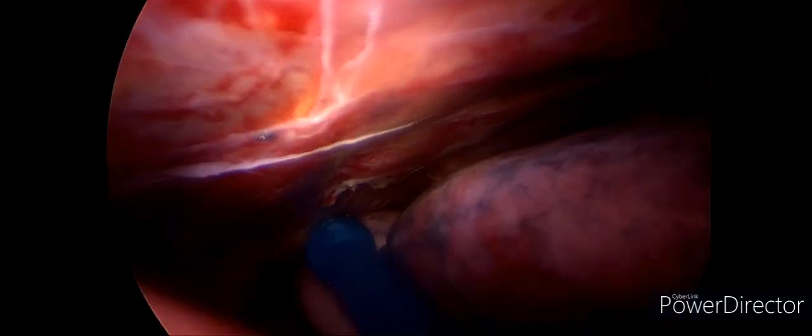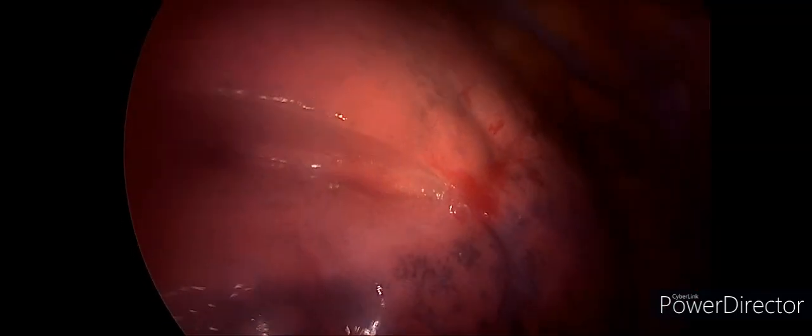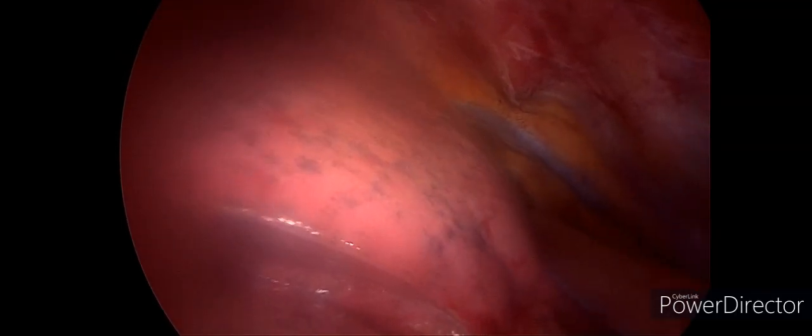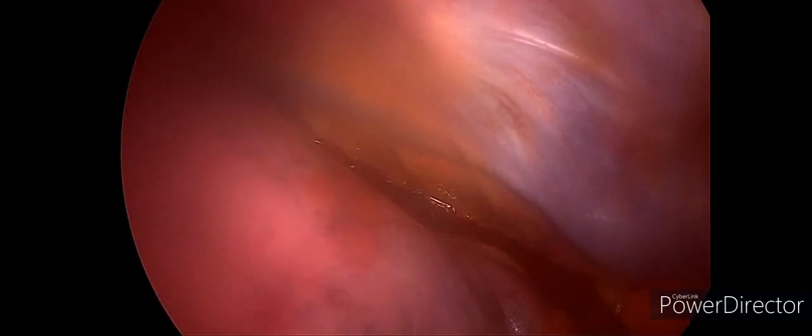As you can see, the whole upper lobe inflated completely, filling the whole space. Of course, at the end, a chest tube was inserted. The patient actually did very well with the uniportal incision. Pain was controlled, and he was discharged on day 3 after surgery.